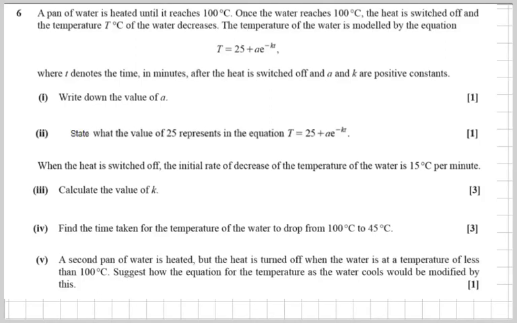Okay, we have a pan of water that's at 100 degrees Celsius, and then we switch off the heat, and we imagine the temperature of it going down and slowly going down. What's it going to cool down to? Well, it's going to cool down to room temperature, isn't it? We'll come to that idea in a moment. Right, given all this information, then we're asked to write down the value of A.